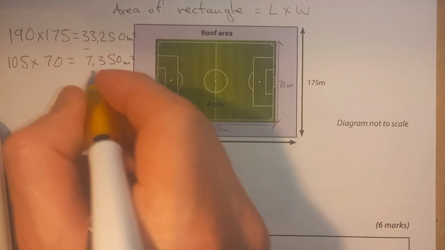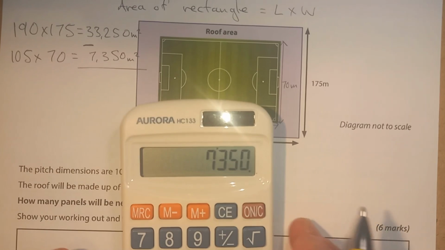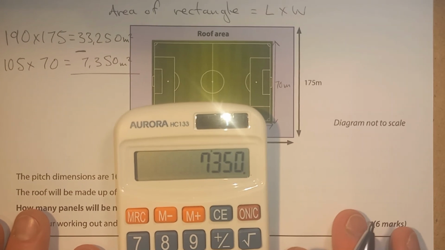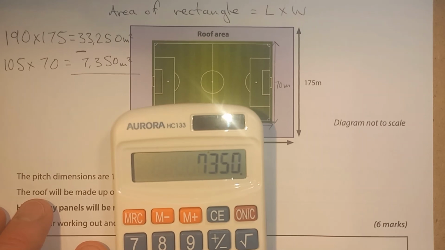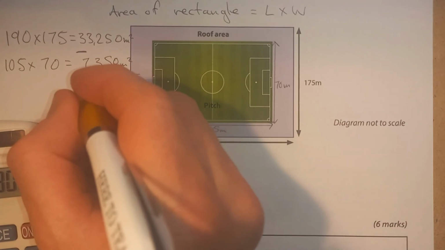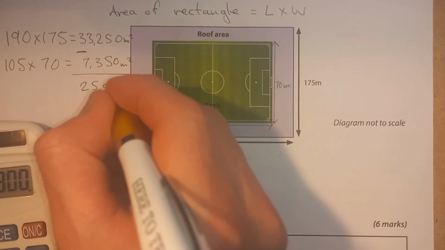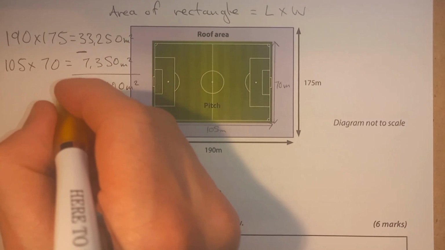So we're going to take that off. Okay, so we've got 33,250 minus 7,350. We're left with 25,900 meters squared. That's for the roof area.